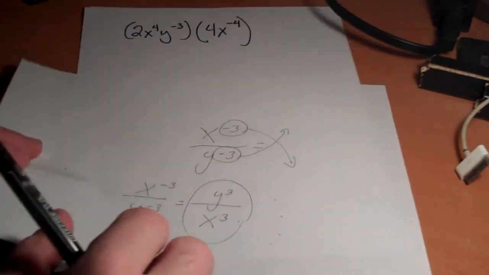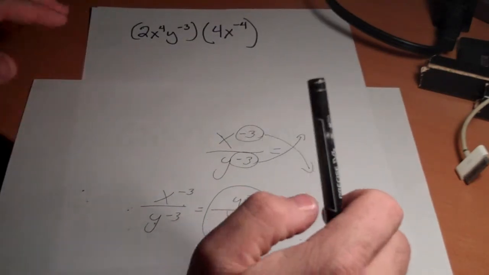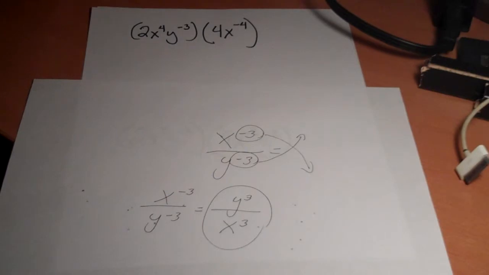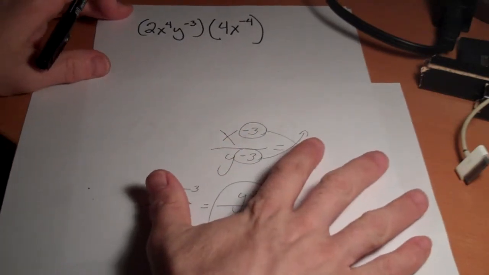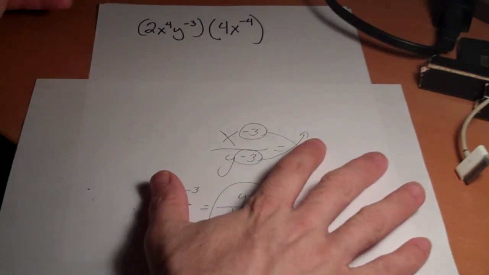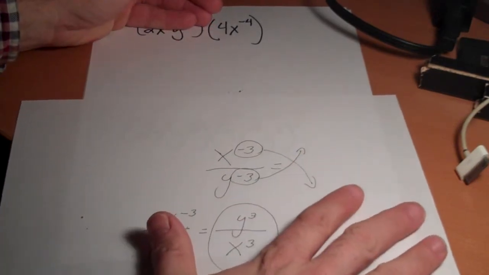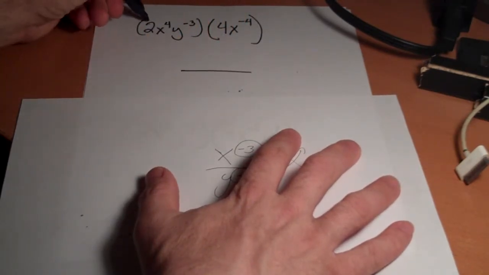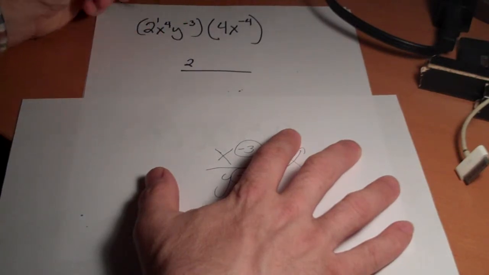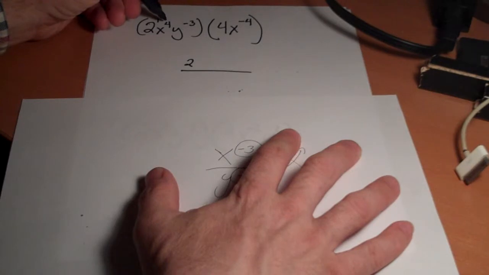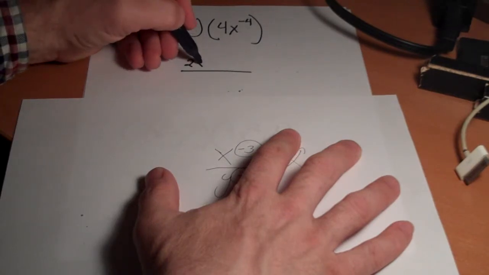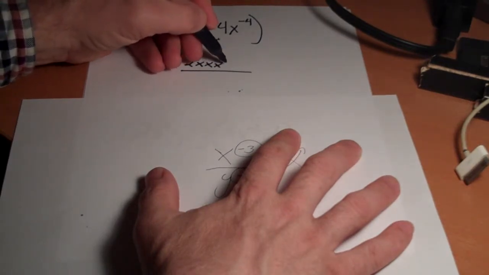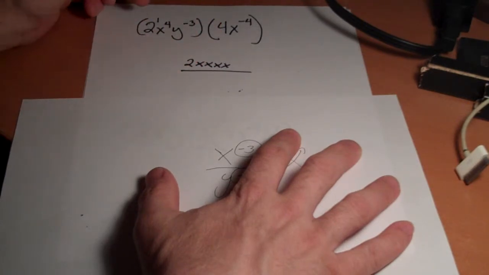So that would be your answer for that one. A more complicated problem would be this one. 2x to the fourth, y to the negative third, times 4x to the negative fourth. Okay, because you have positive and negative exponents, you really have a division problem. So, make my division bar. The 2 has a power of 1 because there's nothing there, so that's going to stay up on top. The x to the fourth power is positive, so I have 4 x's, and they're staying where they are because they're positive.